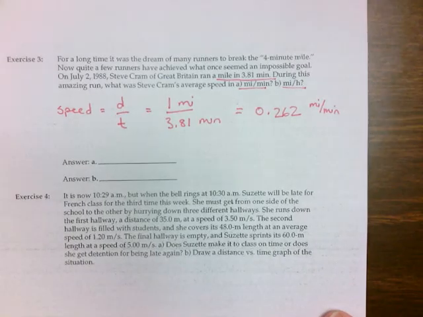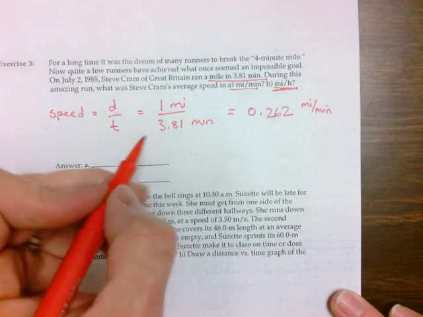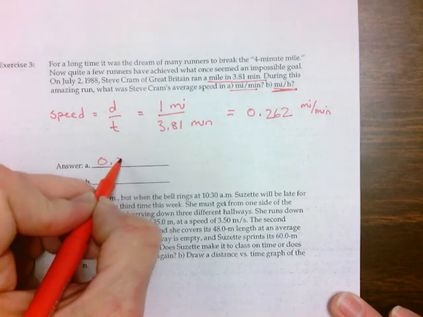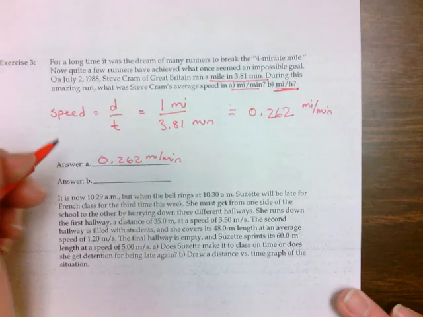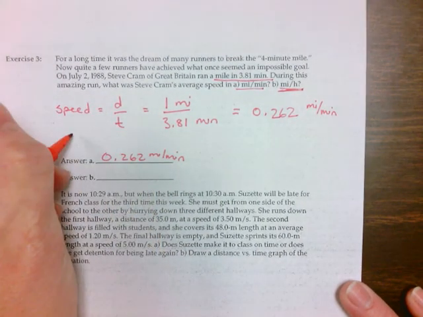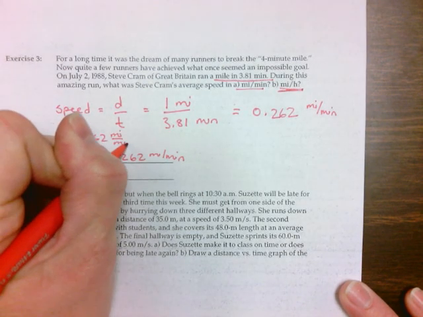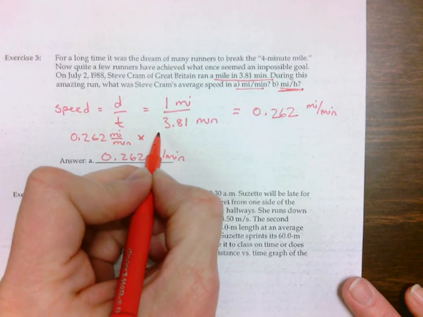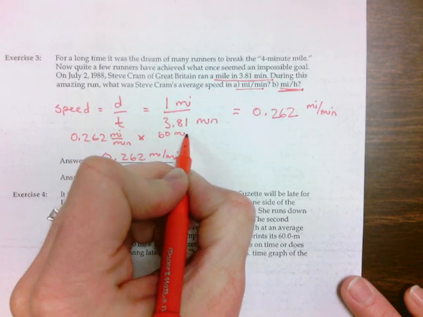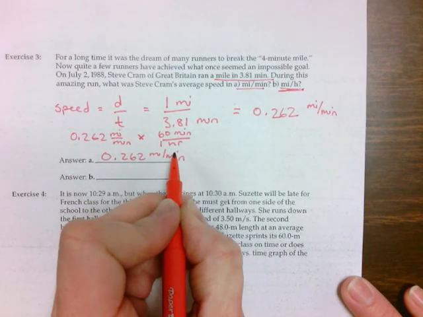And then it says, please change that to miles per hour. So I have 0.262 miles per minute. Now I'm going to change it to miles per hour. So I'm thinking 0.262 miles per minute times, how do I get it to hours? Well, there are 60 minutes in 1 hour, and I want hours to be in the denominator.